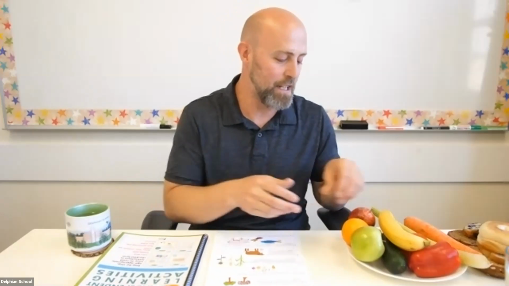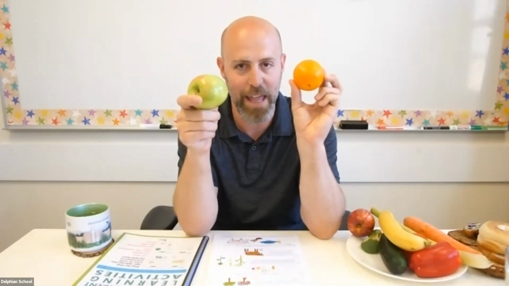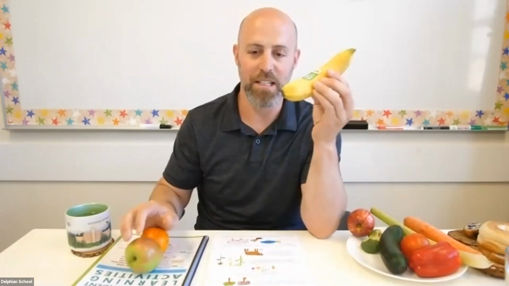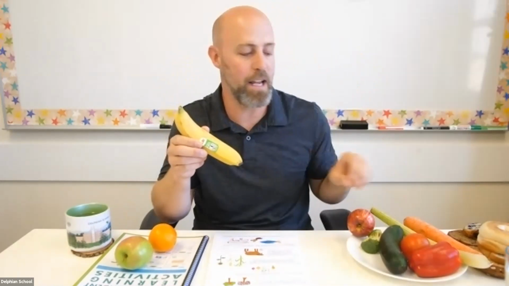So the first one's fruit. Fruit is any foods that grow on trees or other plants and they have seeds. If you bite into an apple, it's got the core inside with the seeds. You've usually got seeds in an orange, but sometimes they have them without seeds. You have bananas. Bananas are probably my favorite kind of fruit. What are some other kinds of fruit that you like to eat? Do you like strawberries or blueberries, or what are some of the other good fruits that you love to eat? There's many different ones.